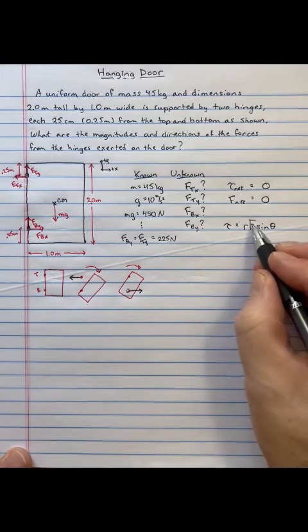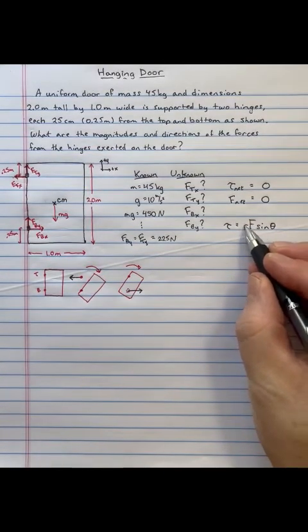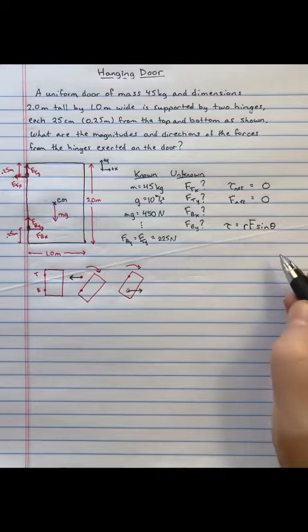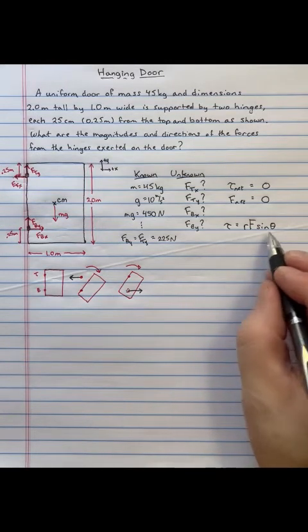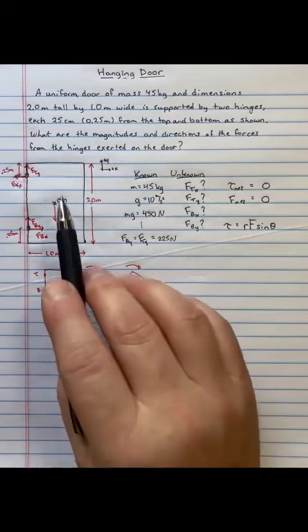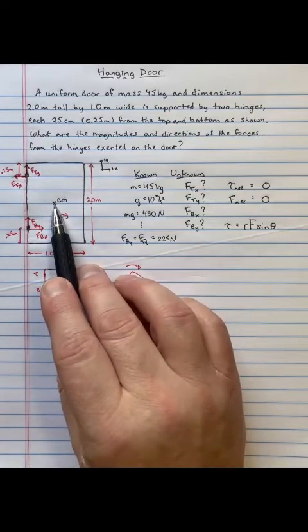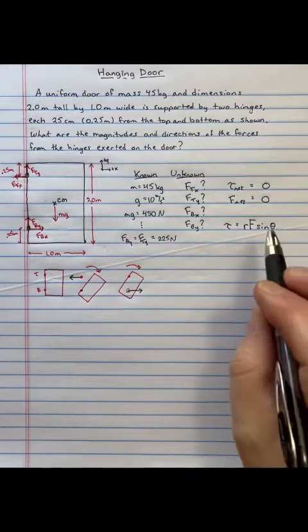You have a force that's exerted at some point. There's a distance from the axis of rotation, r, to where the force is acting, and then there's an angle between these two vectors. So that's the general equation for an individual torque. And that's what we're going to be talking about for these two hinges in a moment. Also, we'll see if we have to bring in the weight of the door itself, which we probably have to, right? Think about it for a moment.